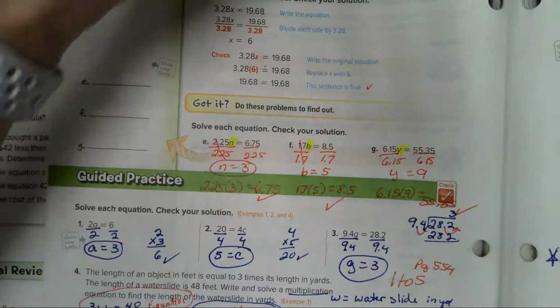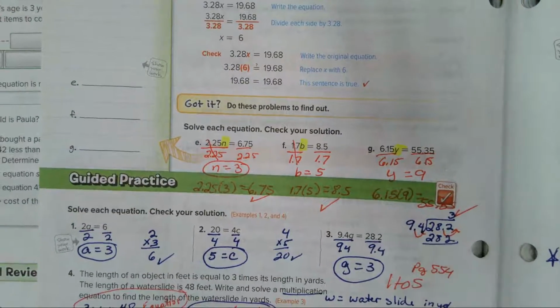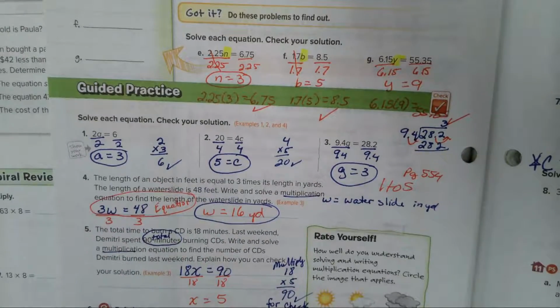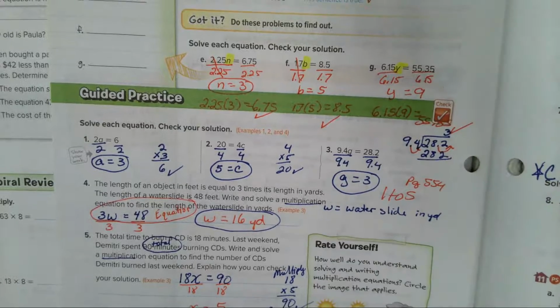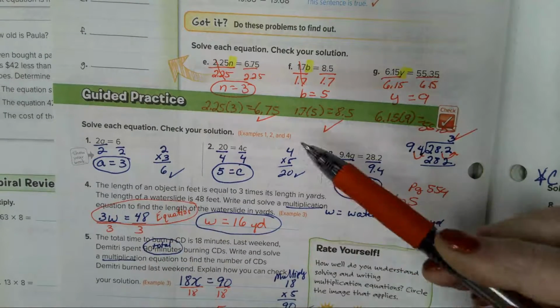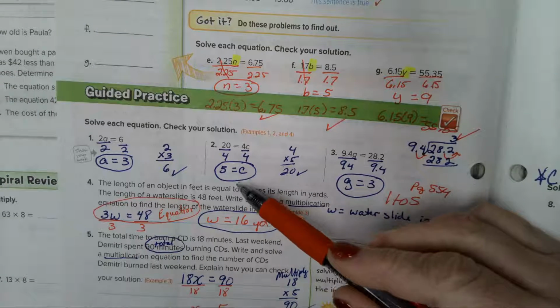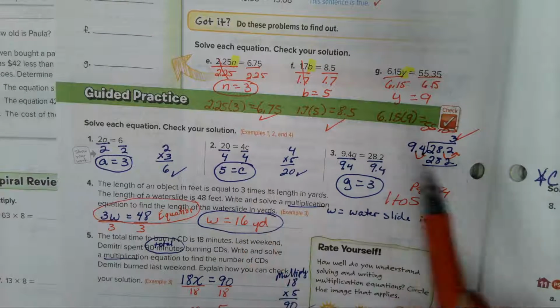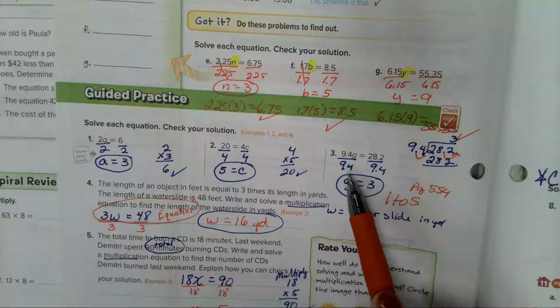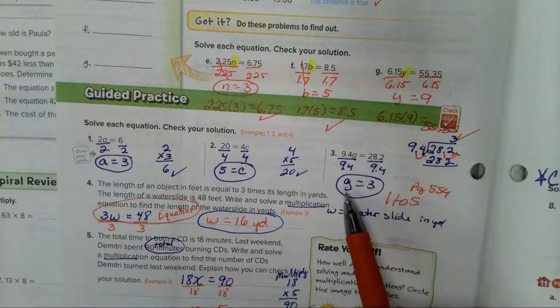Now, let's go back to the guided practice to make sure you did these correctly also. All right, in number 1, you have the answer A equals 3. Show the division on each side, balancing your equation. In number 2, you have 5 equals C. Divide both sides by 4. In number 3, show dividing both sides by 9.4, G equals 3.